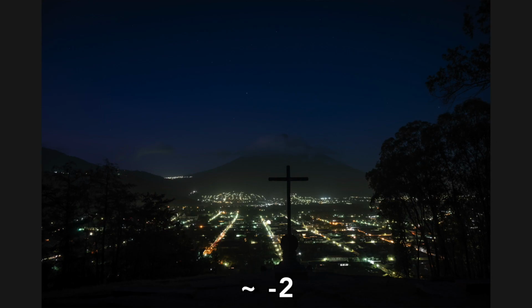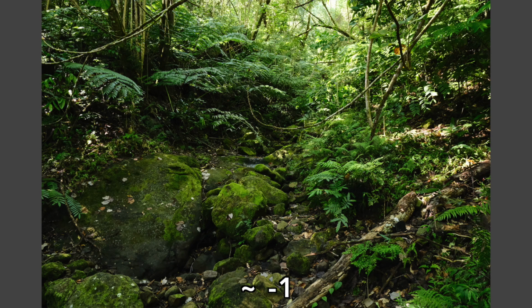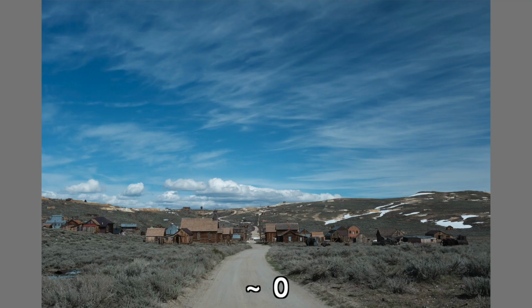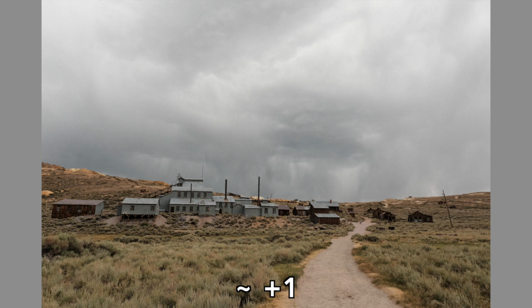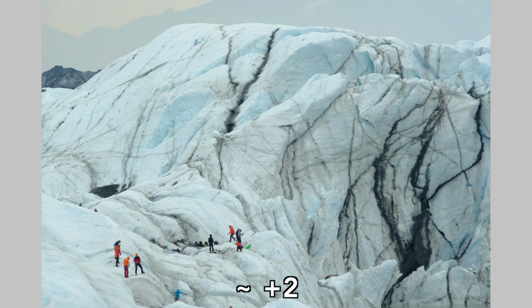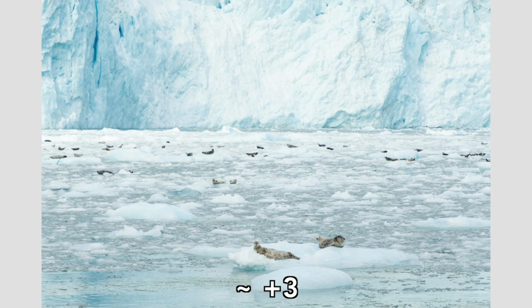For candlelit interiors or night street photography, start around -2. Dark green vegetation, start around -1. A midday blue sky, average daytime landscapes, and daytime street photography, you can just leave it at 0. Cloudy overcast skies are somewhere around +1. Snow under overcast skies and sandy beaches are close to +2. And then snow under direct sunlight is usually around +3.